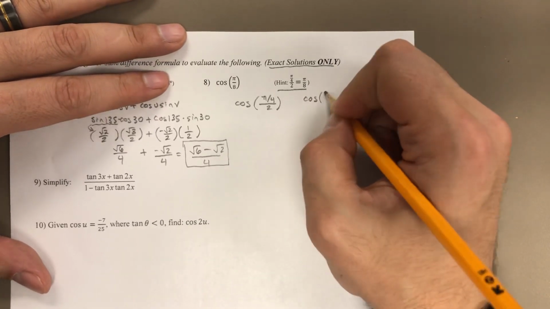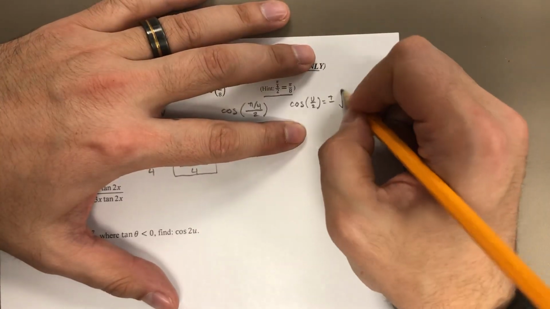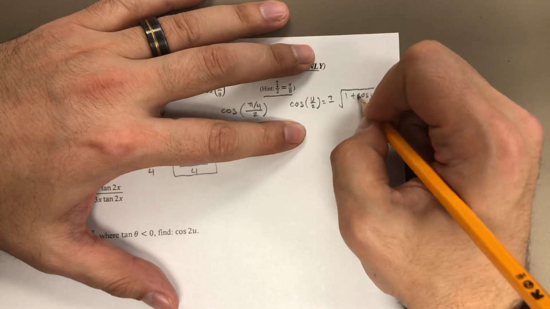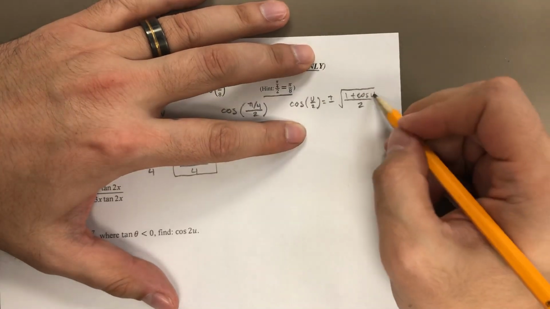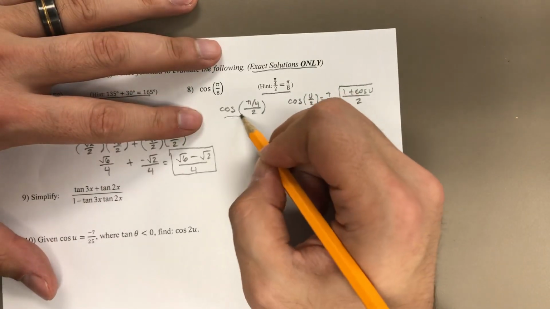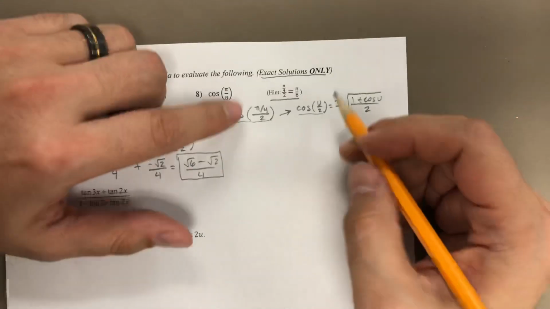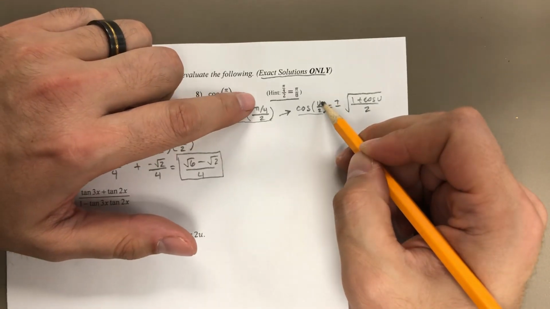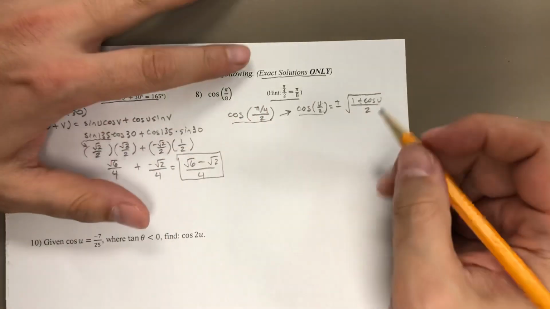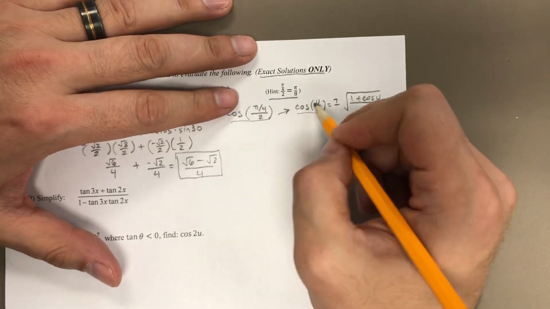Cosine of u over 2 is equal to plus or minus the square root of 1 plus cosine of u over 2. So I'm going to be plugging in this value u, and I need to figure out what that is. So if you look at this and this, the u value should be apparent, because u is the same as pi fourths, because those are both the values that are up above the 2, being divided by 2, that we're taking half of. So I'm going to plug in pi fourths for u.